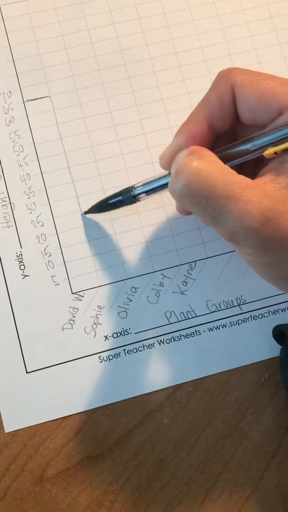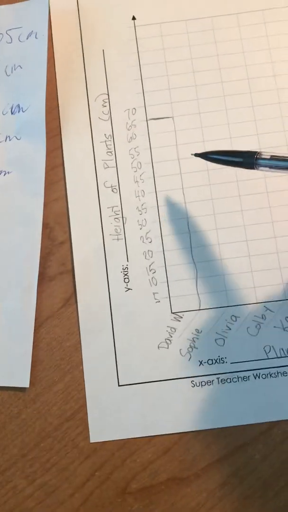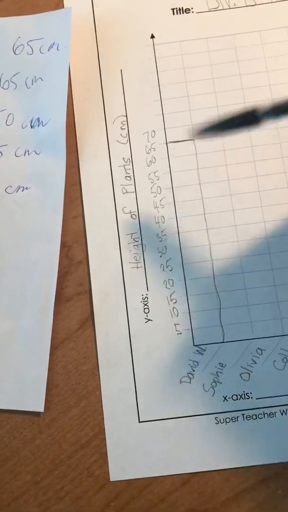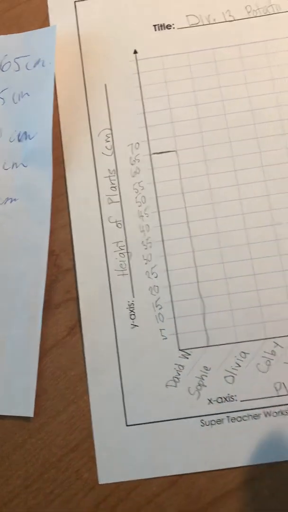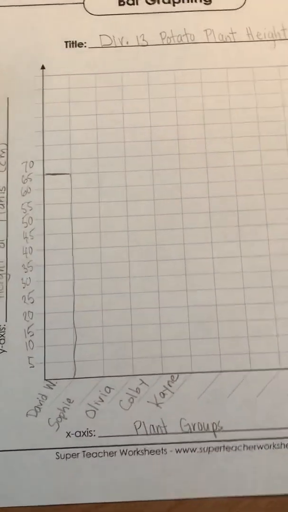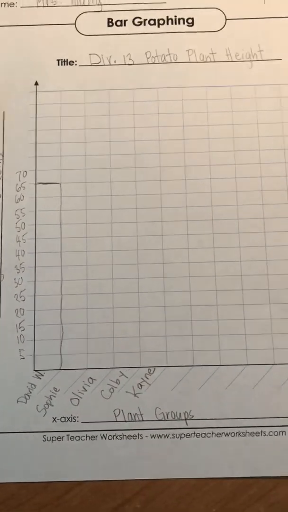My bar graph goes all the way up to that line, up to 65. And you want to actually get a ruler out and measure so you have nice straight lines. And then you're going to shade in each of the bars. So I'm going to do that, and then I will post a final picture of our graph.